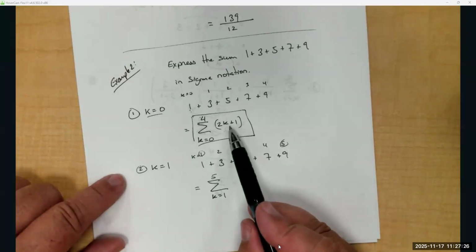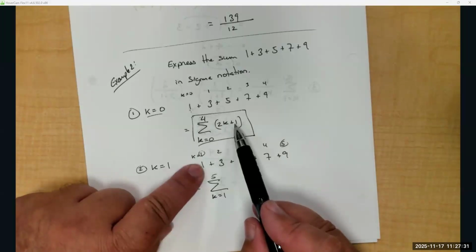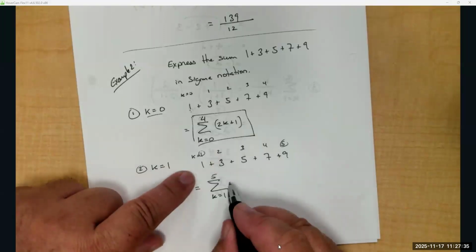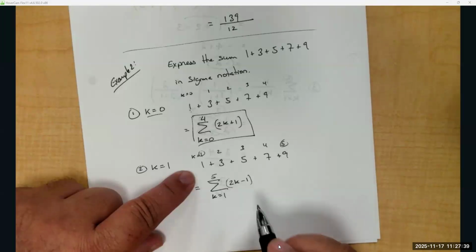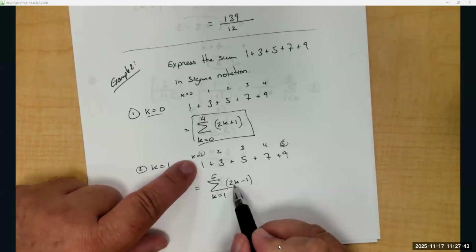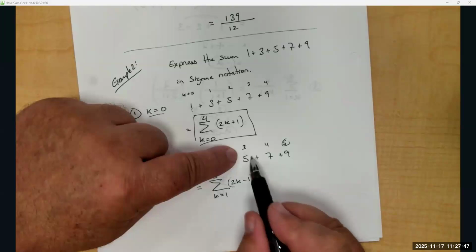We can't use the same one here because 2 times 1 is 2, plus 1 is 3. So we can do minus: 2k minus 1. 2 times 1 is 2, minus 1 is 1. 2 times 2 is 4, minus 1 is 3. 2 times 3 is 6, minus 1 is 5. That's it.